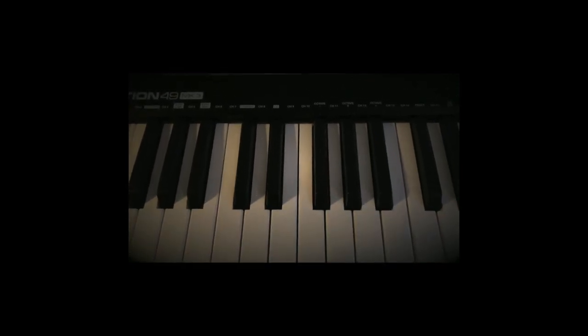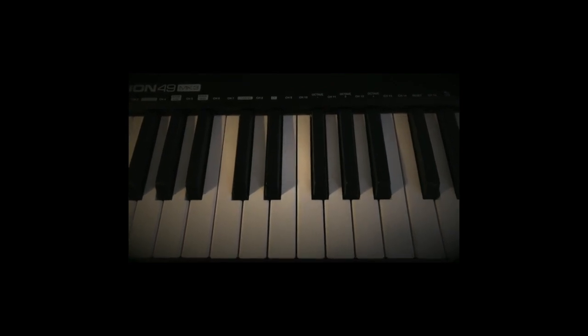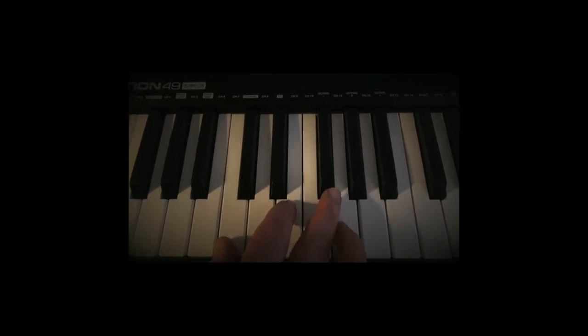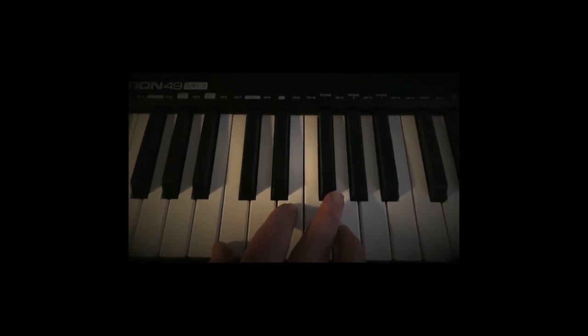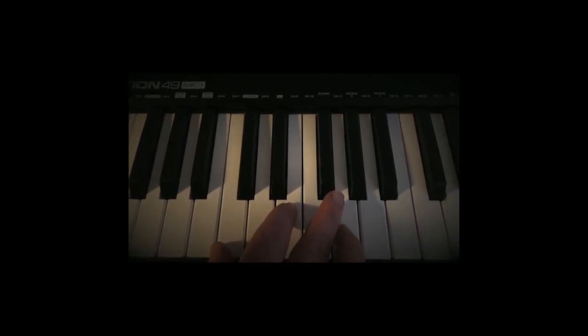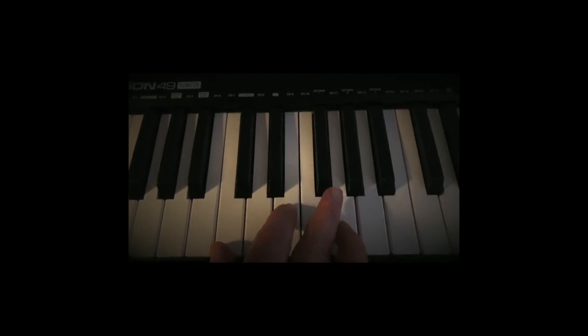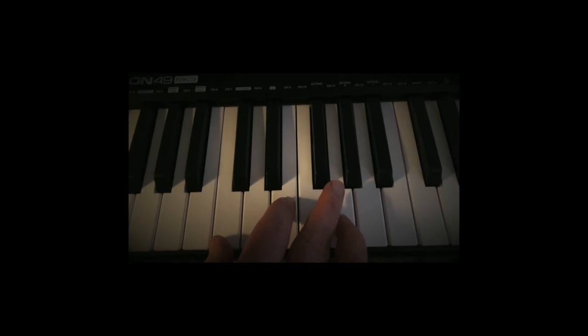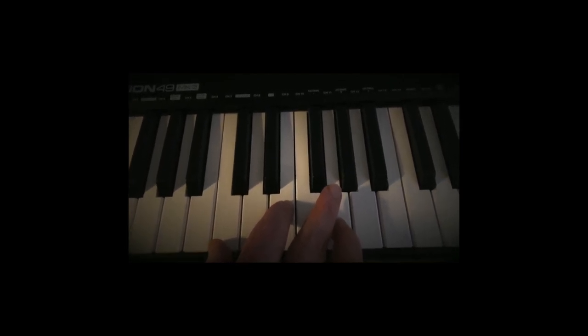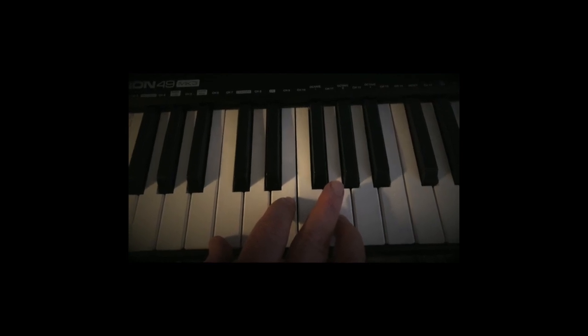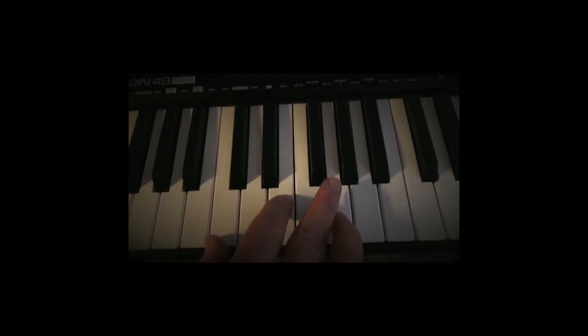Okay, does that sound like a chord to you? Like maybe even a major chord? Well, it is. A triad is a chord. It's the simplest form of a chord because we have 3 different notes and they all work together to make up the chord. Now there's chords that aren't triads, but all triads are chords.